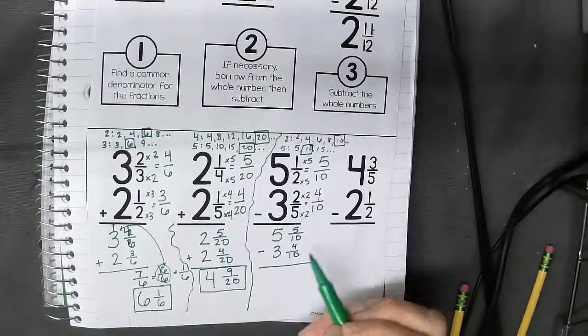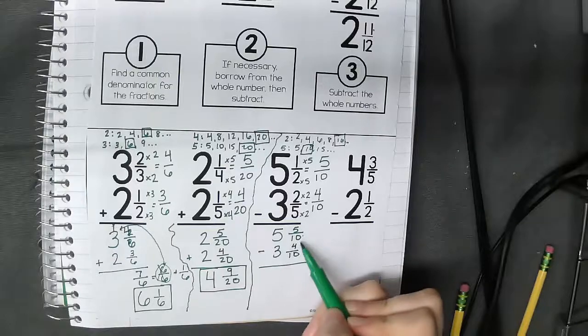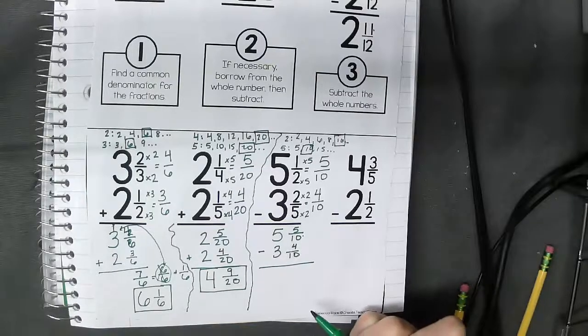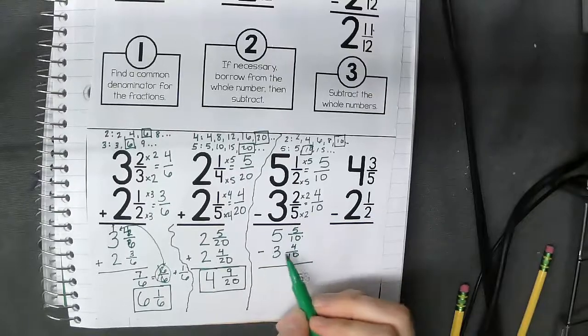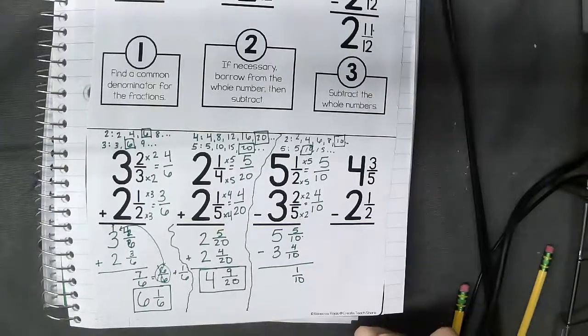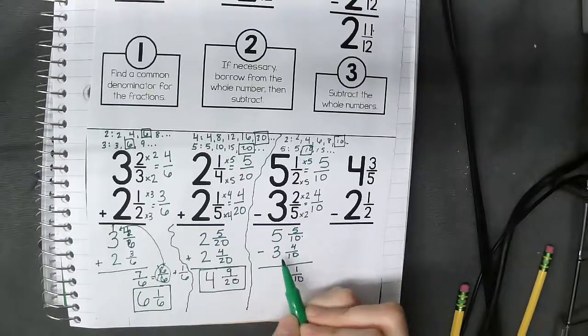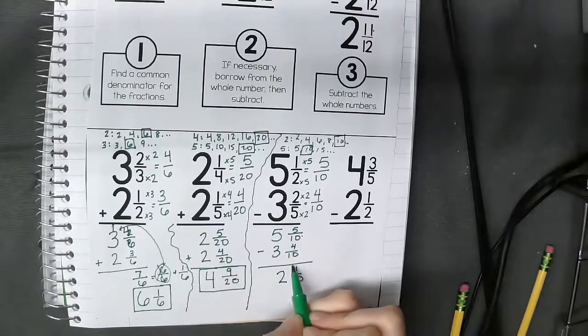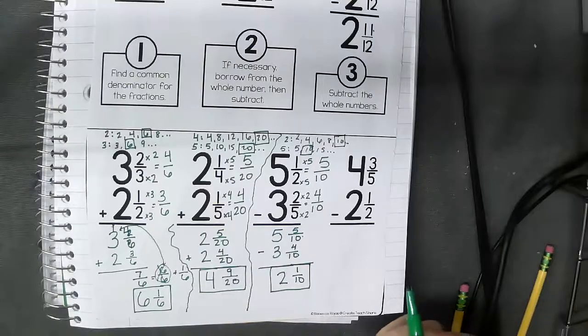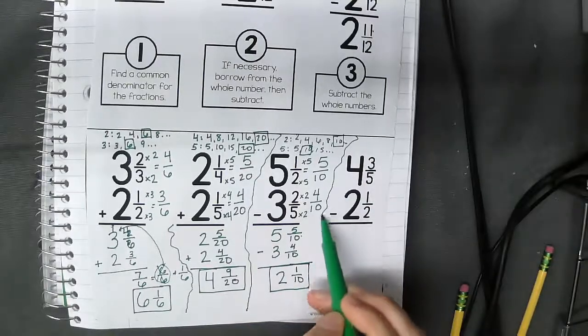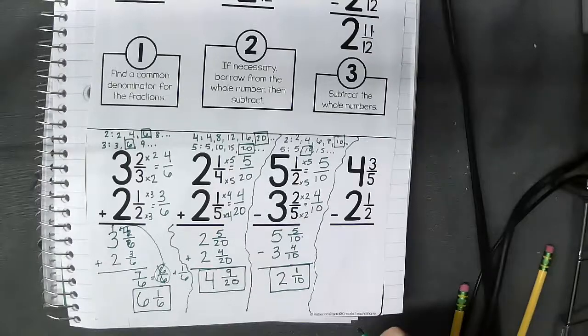Okay, first I'll subtract my fractions. 5/10 minus 4/10. My denominator will stay the same, so I'll look at 5 minus 4 and I'll get 1. 5 minus 3 equals 2. So my final answer is 2 and 1/10. All right, draw a squiggly so I know that's that problem.